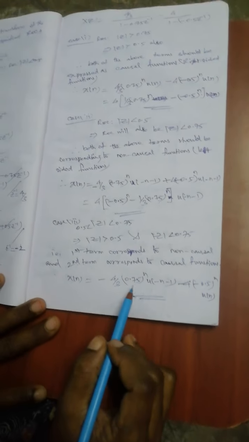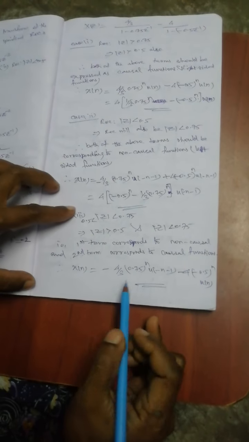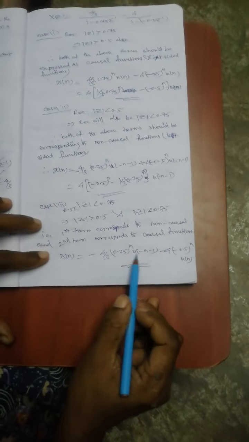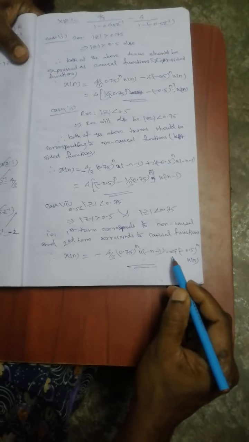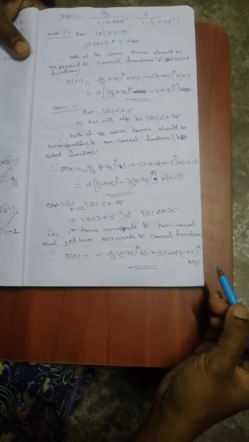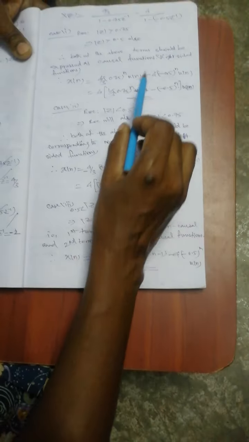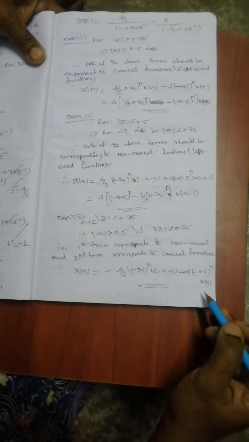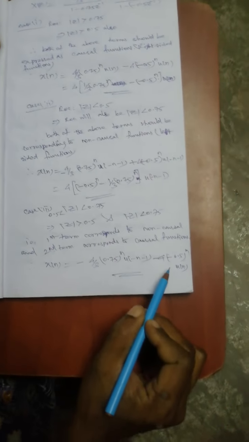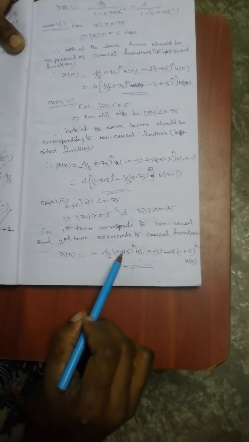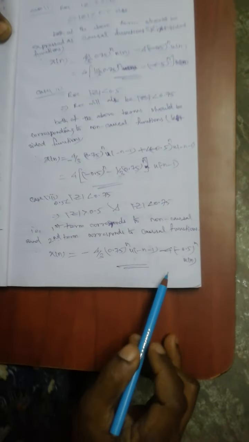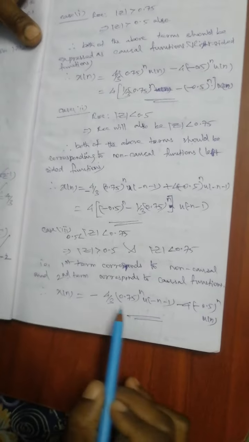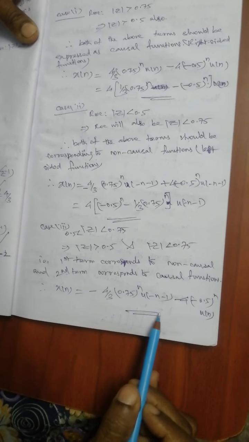That is minus 4 by 3 into 0.75 whole power n u of minus n minus 1, because it's a left-sided function. Minus 4 into minus 0.5 whole power n into u of n, which is a right-sided function. So it's a combination of left-sided as well as right-sided functions. That's why the ROC lies between two circles. This is the answer for the third case.